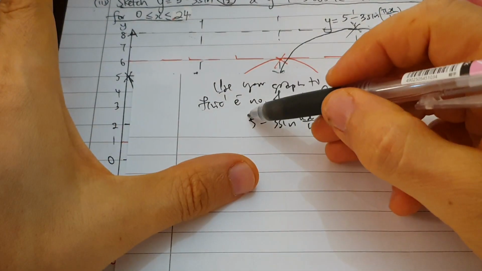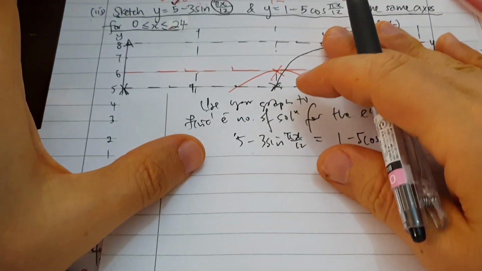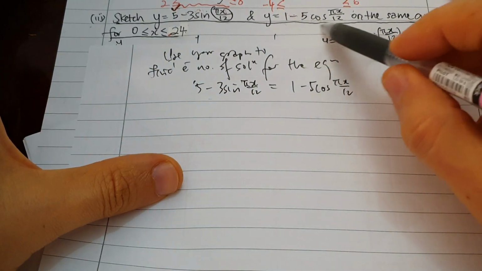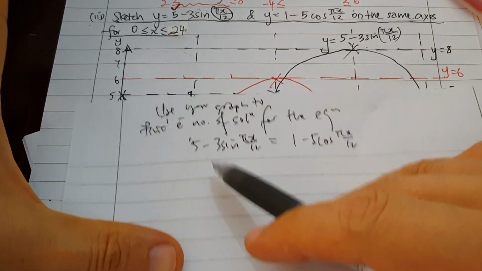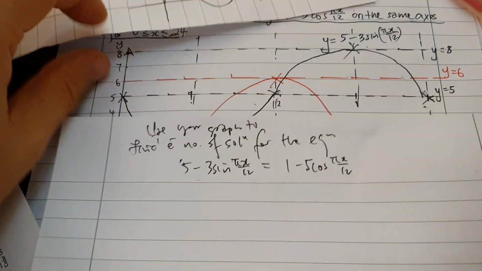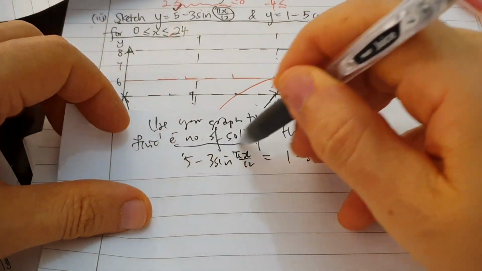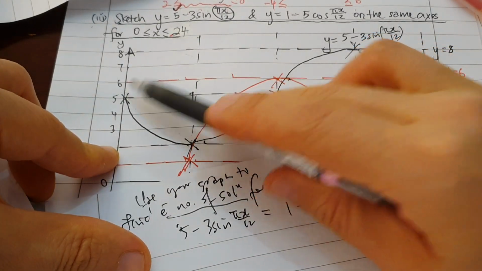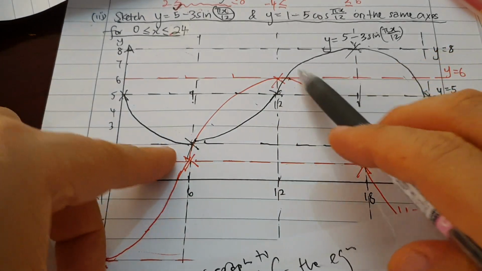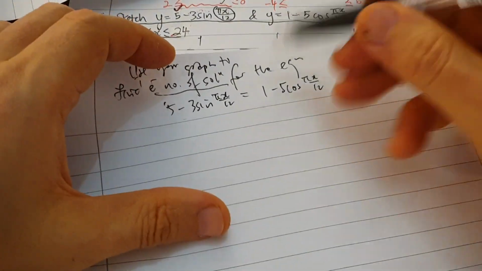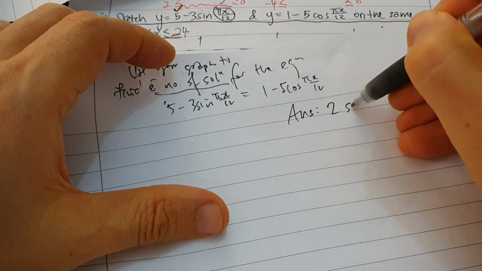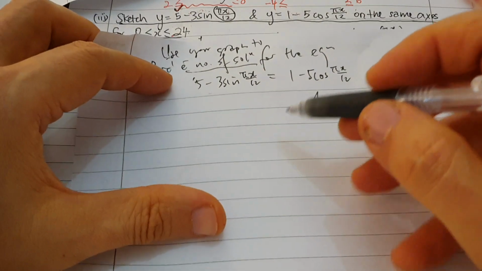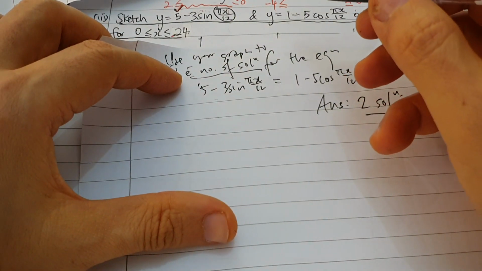Can you see that this is this equation here, and this is this other equation here? They are asking you to use the graphical method, not to solve, but to find out how many times they have the same value. So it's one time, two times only. So you just say the answer is two solutions. Finish. That's it.